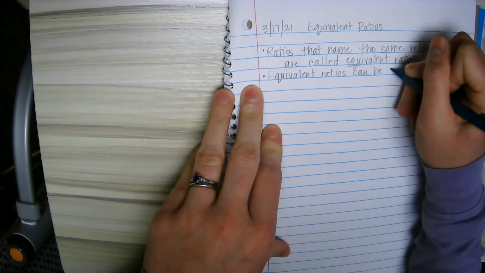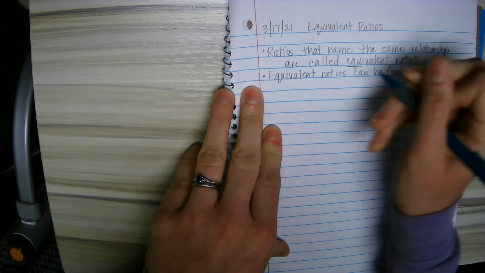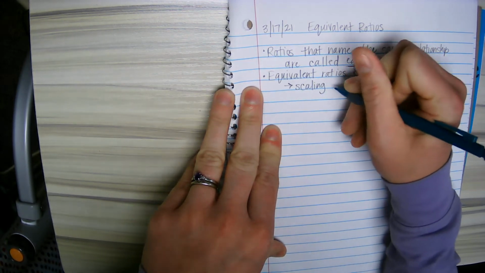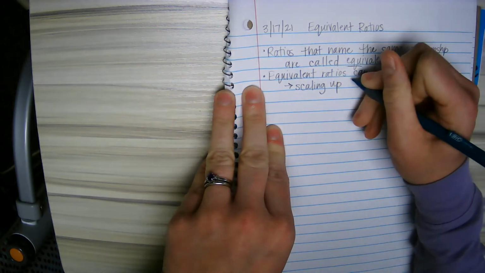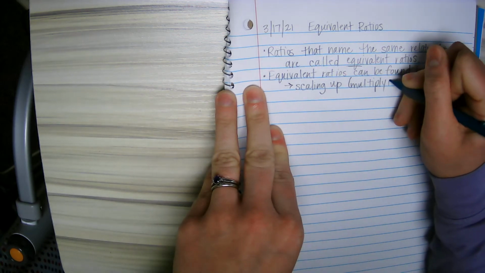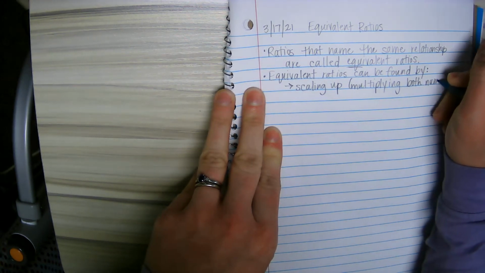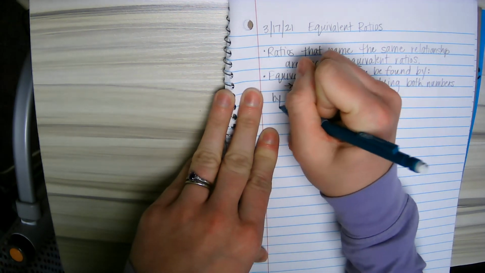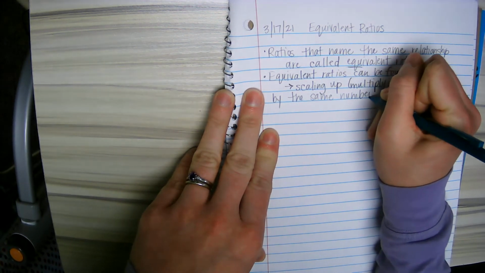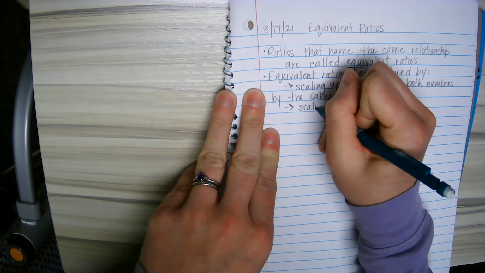can be found by scaling up. So you would be multiplying both numbers by the same number, or scaling down.